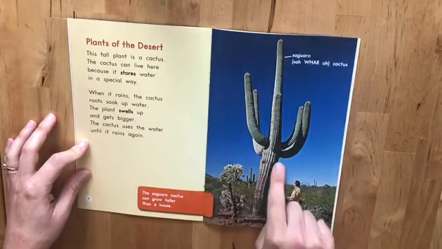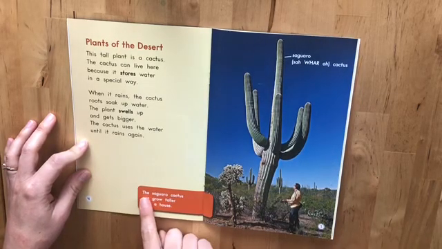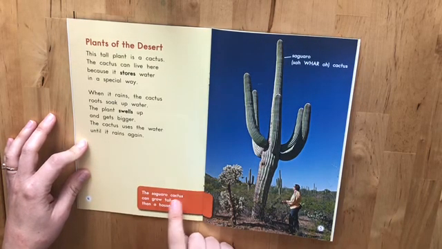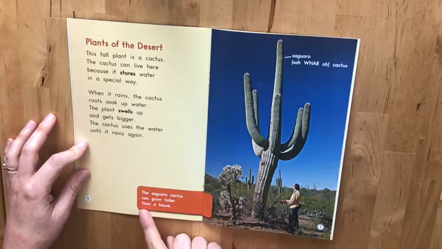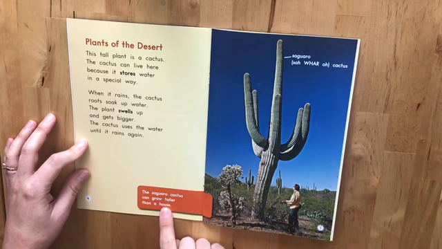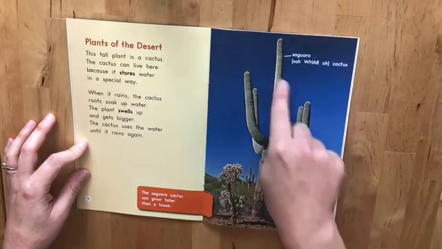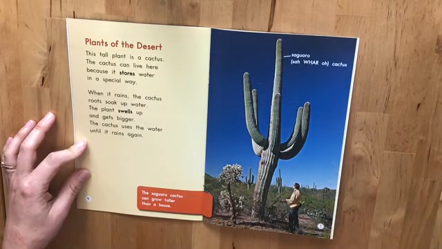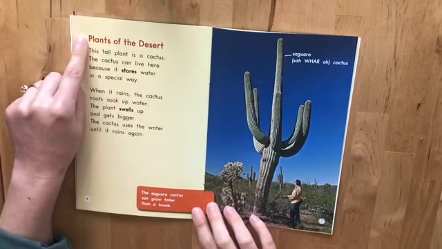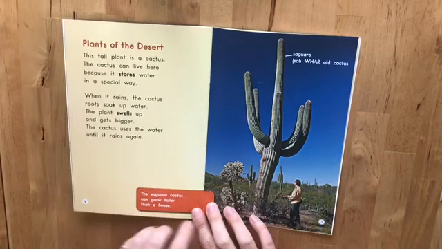There's also a caption. This box helps us understand the picture. It says the saguaro cactus can grow taller than a house. So it's helping us to see more information about what the picture is. So we have a heading and a caption.